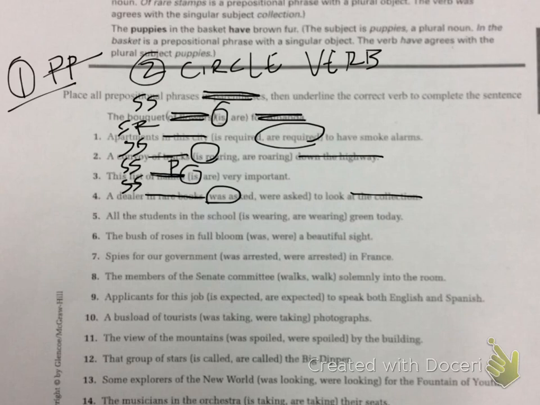Number 5, all the students in the school are wearing green today. In the school, that's a prepositional phrase. So now we've got all the students. Well, is students singular, or is it plural, right? All the students are wearing, plural subject. So that's our subject. It's plural, so we're going to get a plain ending verb.